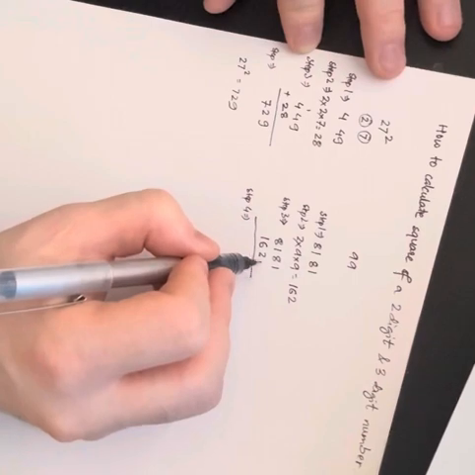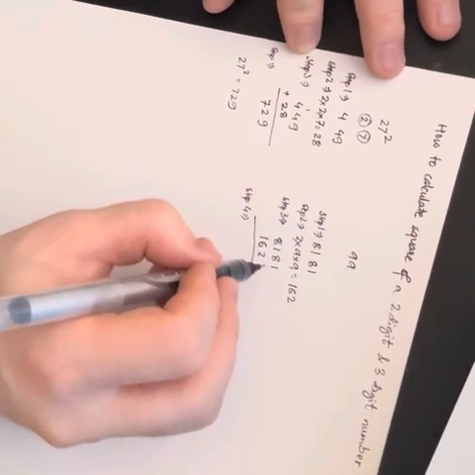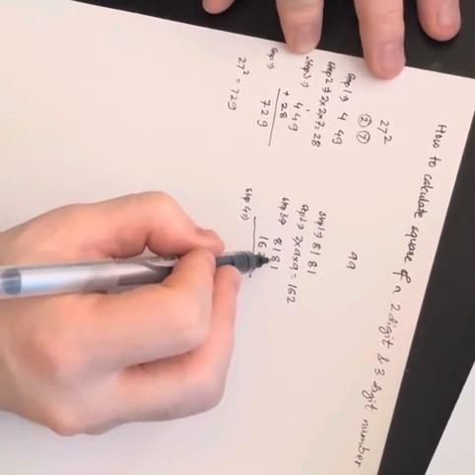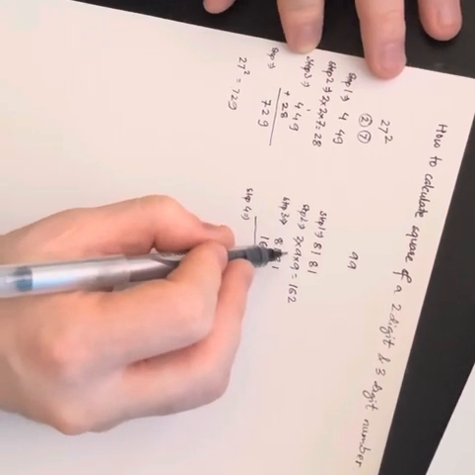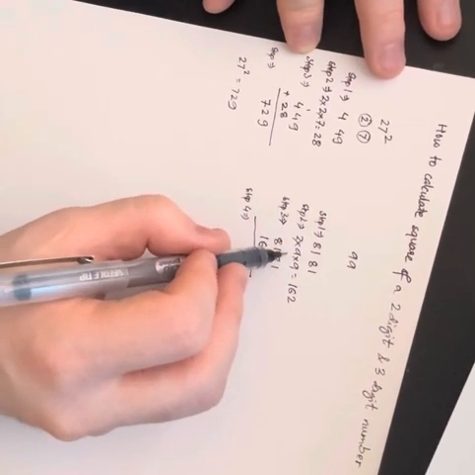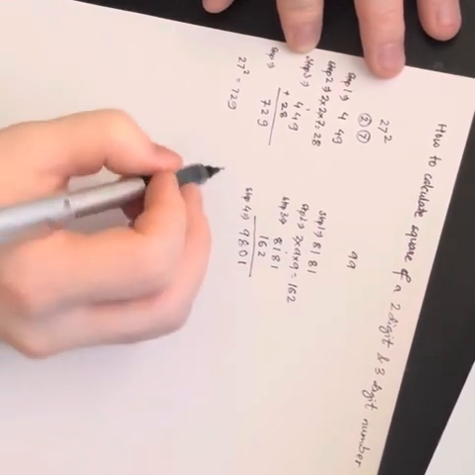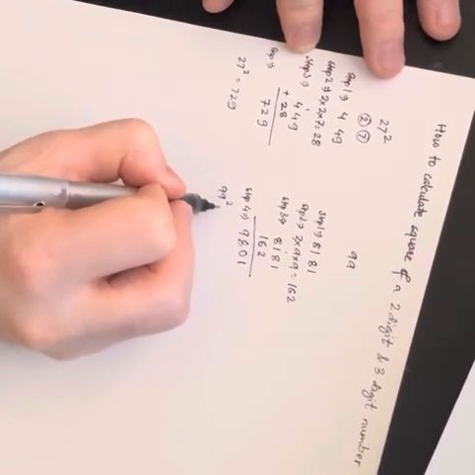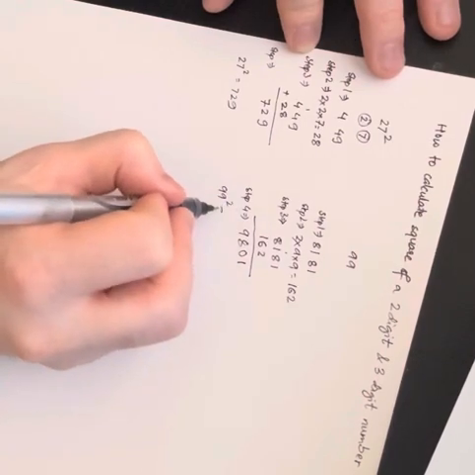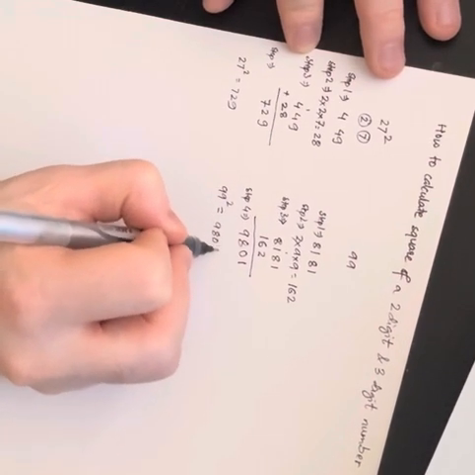So 1 plus, always consider at the end we have 0 here, so 1 plus 0 is 1. 8 plus 2 is 10, so carry over 1. 6 plus 1 is 7, 7 plus 1 is 8, and then 8 plus 1 is 9. So the square of 99 equals 9801.